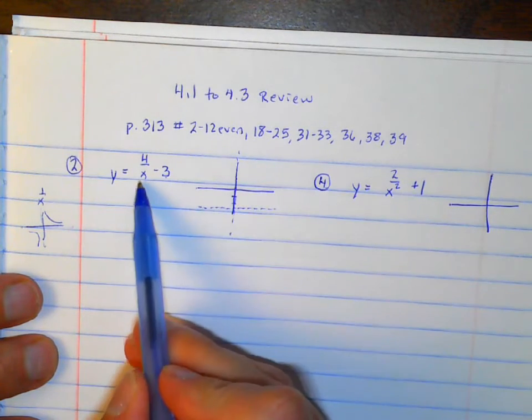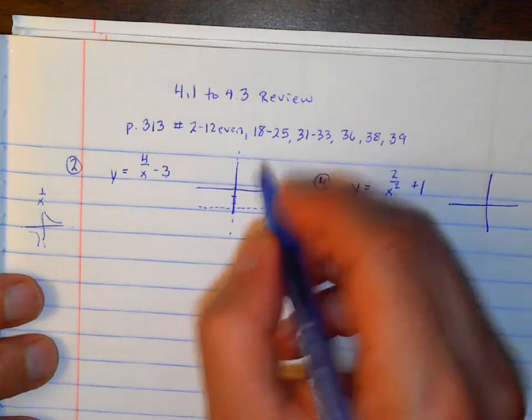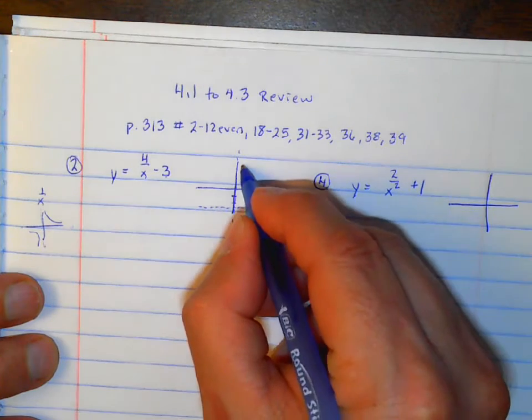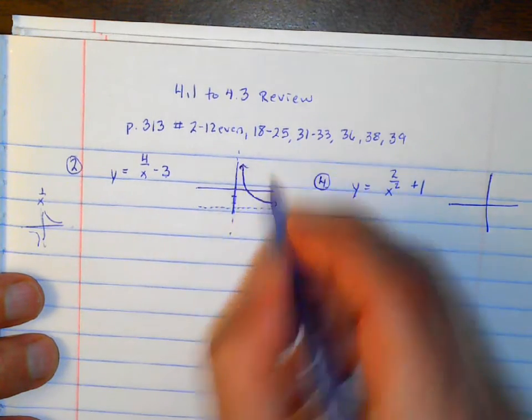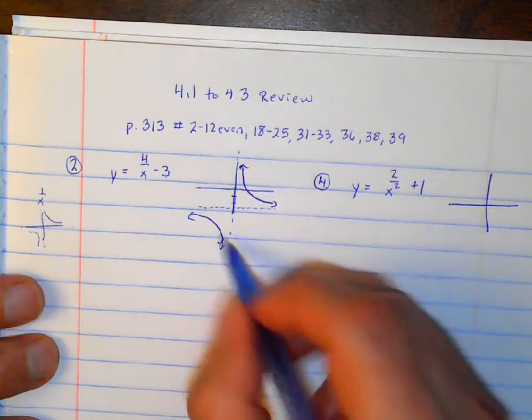Now if it shifted right and left, it would be under here, right? X minus 2 and shifted plus 2. And our graph would look like this. Okay, so thinking about that transformation and the asymptotes.